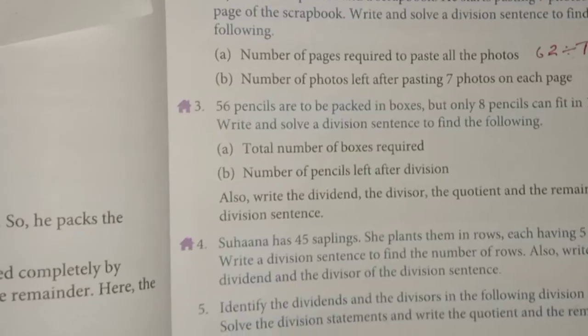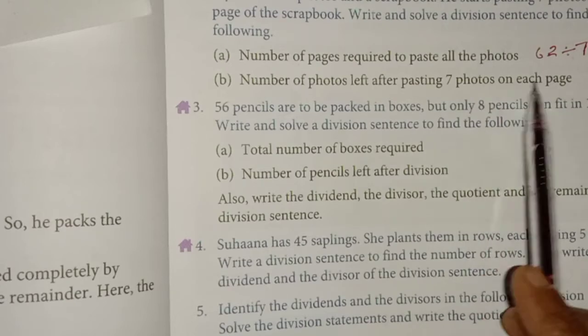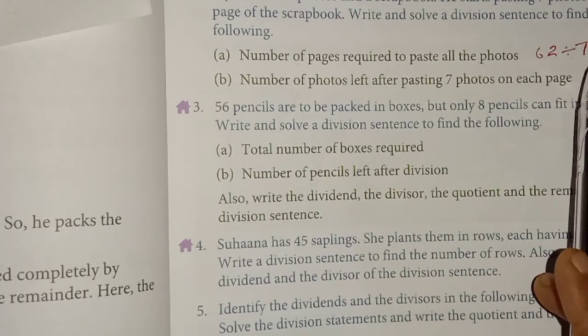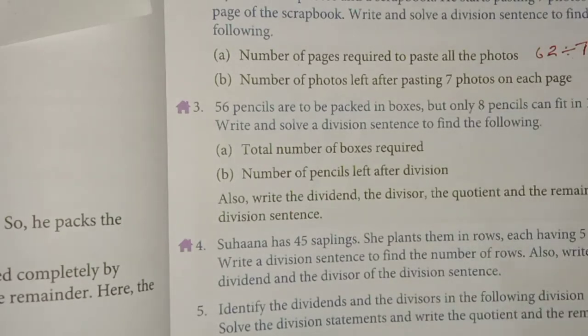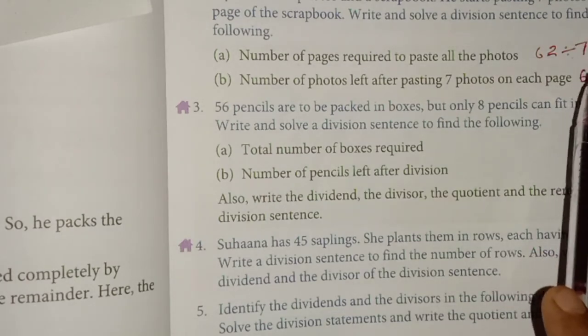So here number of photos left after pasting 7 photos on each page. That is after dividing this number you get one remainder, that is the remaining photos. Okay, so we can write here how many photos will remain? 6. Okay, so when you're doing in the notebook you can write how you get the answer in the notebook.